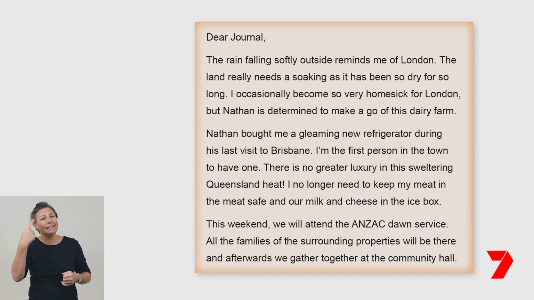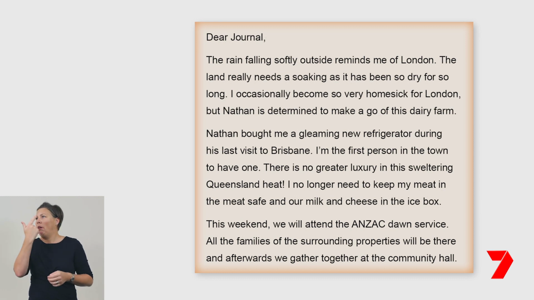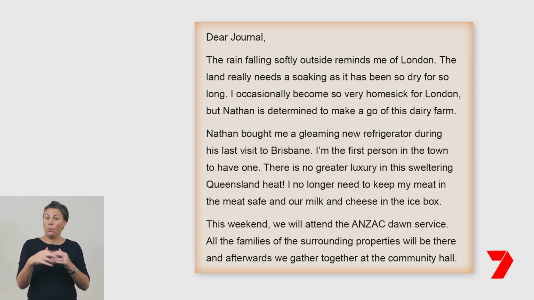Nathan bought me a gleaming new refrigerator during this last visit to Brisbane. I'm the first person in the town to have one. There is no greater luxury in this sweltering Queensland heat. I no longer need to keep my meat in the meat safe and our milk and cheese in the icebox. This weekend, we will attend the Anzac Dawn service. All the families of the surrounding properties will be there, and afterwards, we will gather together at the community hall.